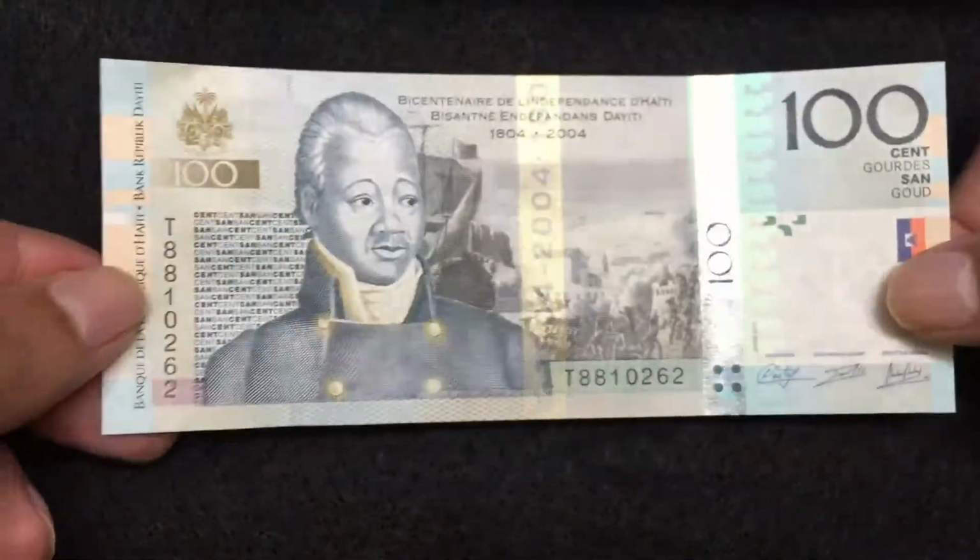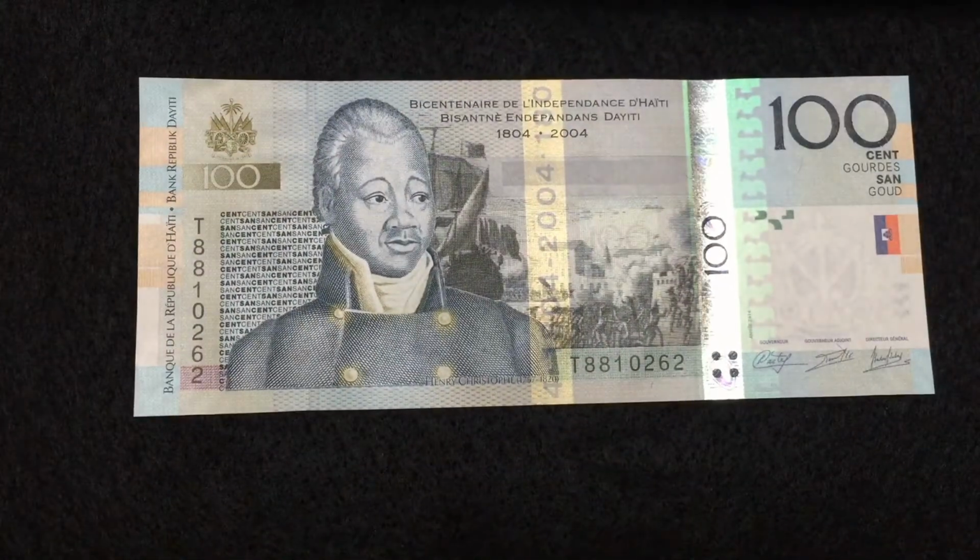This side, let's put it under UV light. This is Haiti 100 Gourdes. This pattern is getting reflected, number 100 three times within this rectangle, and small threads with different colors, and there's a minor reflection on the left side vertical serial number.